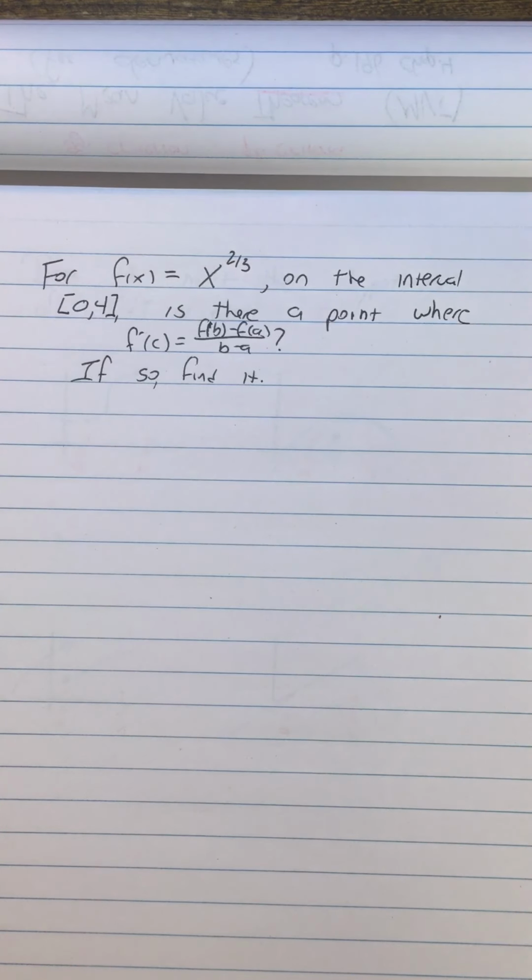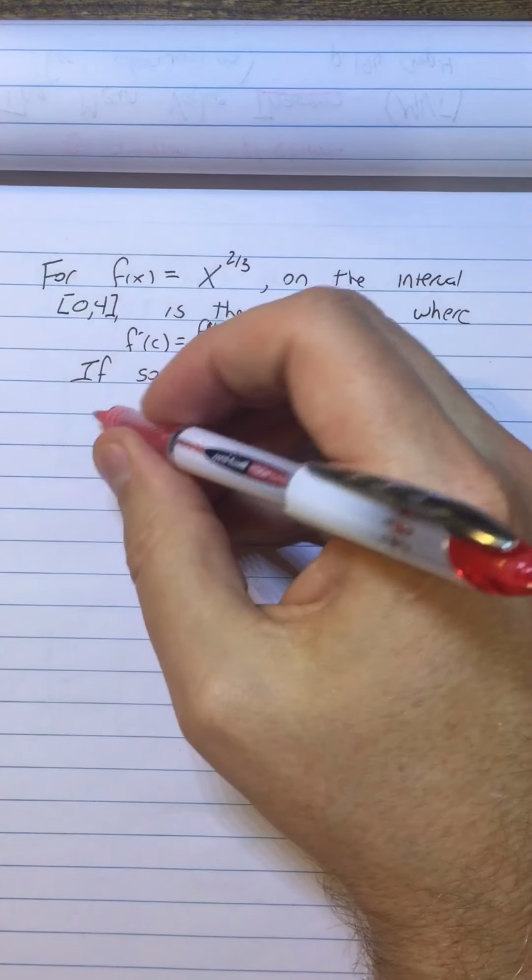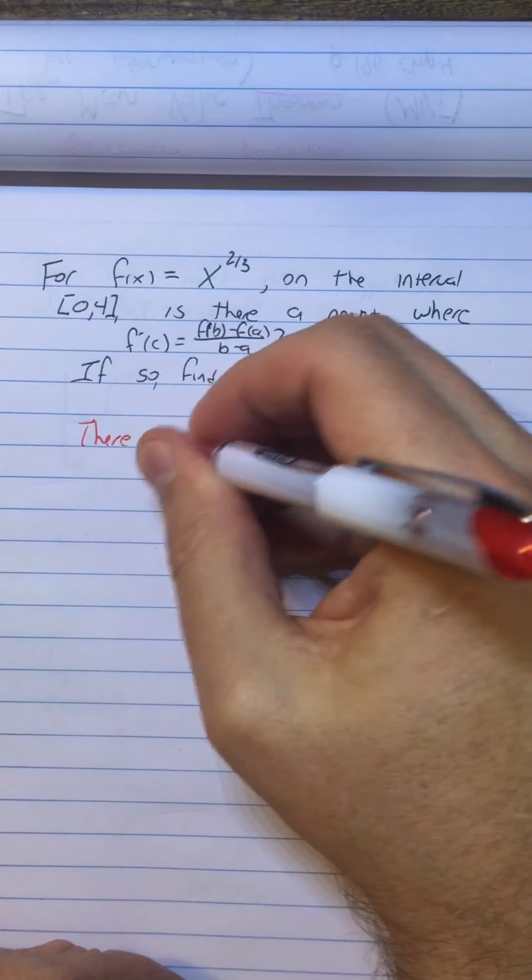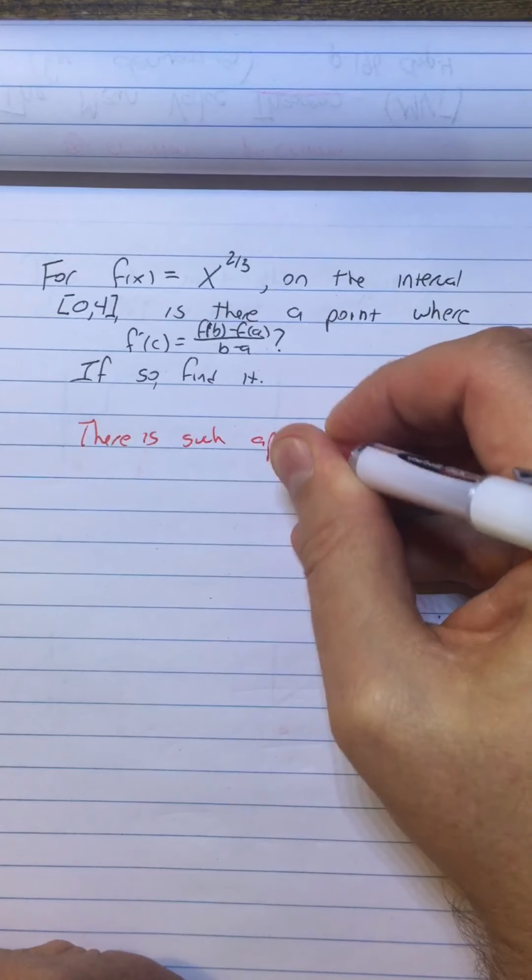The answer is yes, because although there is a non-differentiable point at x equals 0, that is not included in the interval. That, by the way, is something that we would want to state here. So there is such a point.